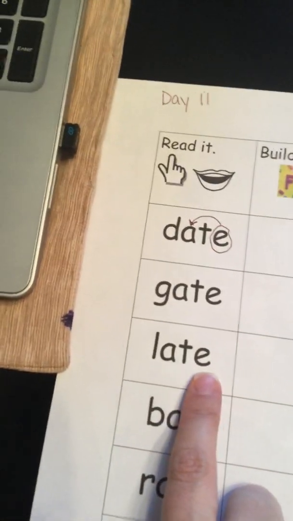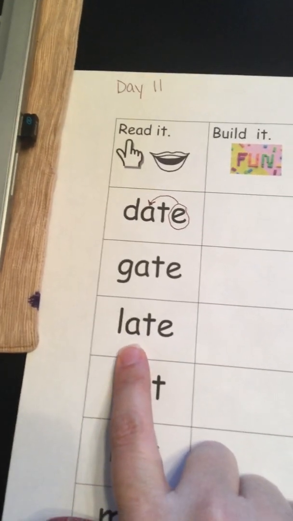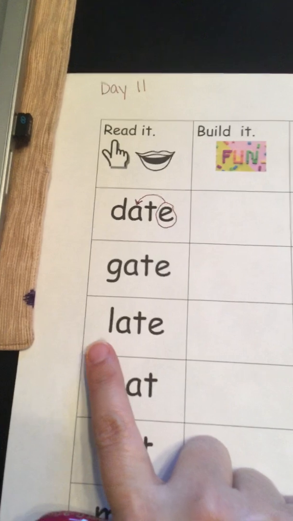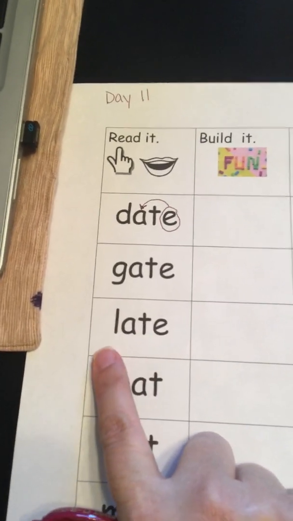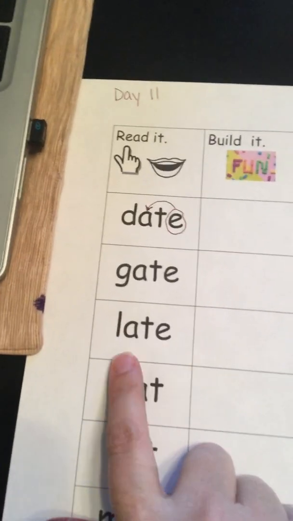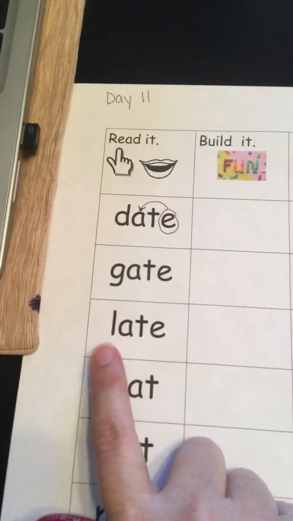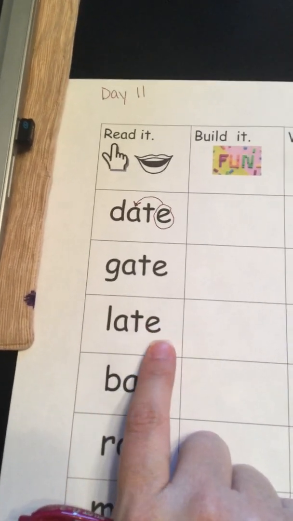Now, let's go to the next word. Remember, it has that magic E, or that silent E. Ooh, ate. So I'm going to read it. Late. Now that I could read it, I'm going to read the letters. L-A-T-E.